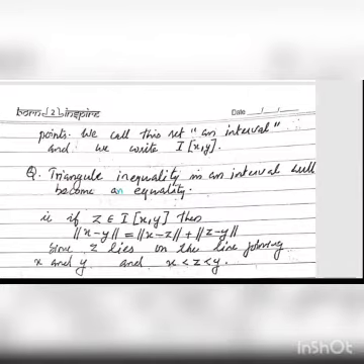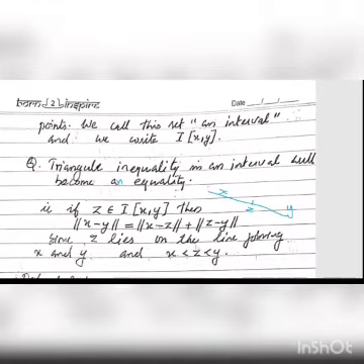Since z lies on the line joining x and y, here is the line joining. This point is x and this point is y. Since it's a straight line, suppose somewhere here lies your z. Now since we are taking the straight line distance, the distance of xy can be split into distance of xz plus distance of zy. Therefore, equality holds. It's very easy to see in geometrical terms.